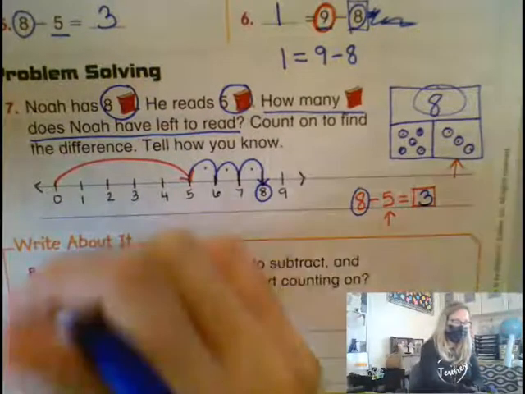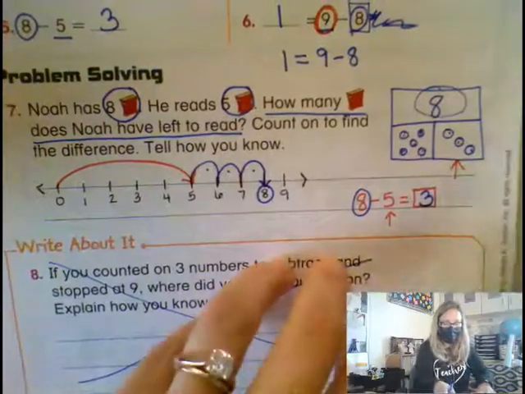All right, we're going to skip the write-about, and we're going to go on. I'm going to work you through these first 2 problems, and then I'm going to have you do these ones on your own, okay?